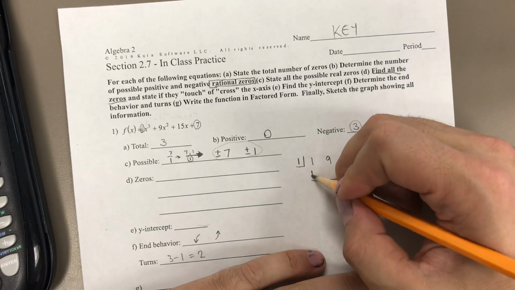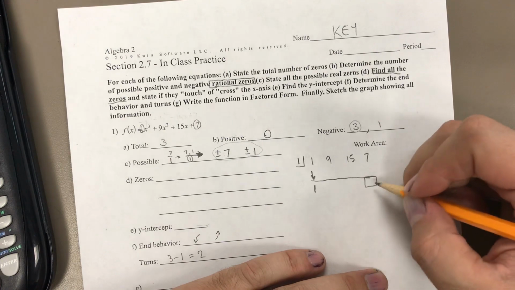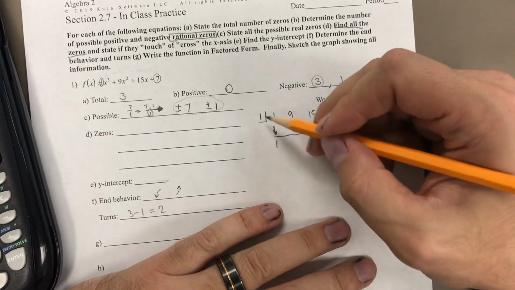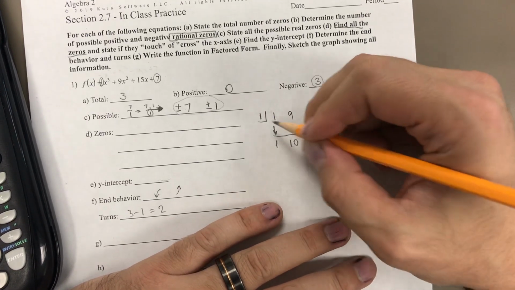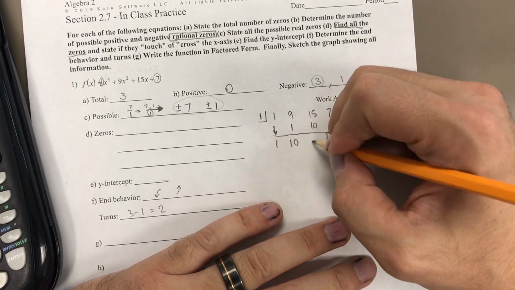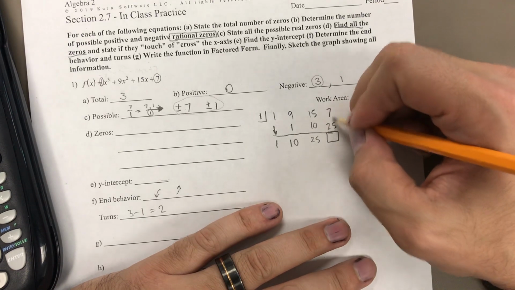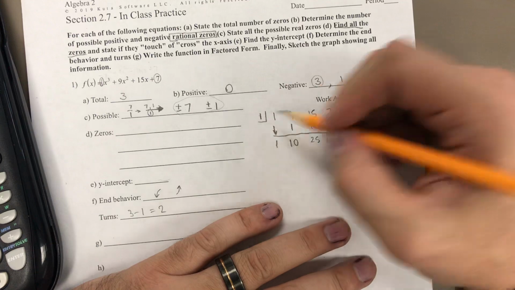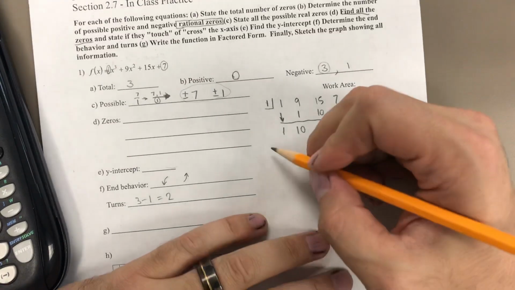If it works, then that means that we will have a remainder of 0. So at the very end, that remainder box that goes under the constant, that should be 0. Let's see if that's the case. 1 times 1 is 1. 9 plus 1 is 10. 10 times 1 is 10. And 10 plus 15 is 25. 25 times 1 is 25. And 25 plus 7 does not equal 0, so this is not a factor, so we can just eliminate 1 from our possible zeros. Now let's try another one.